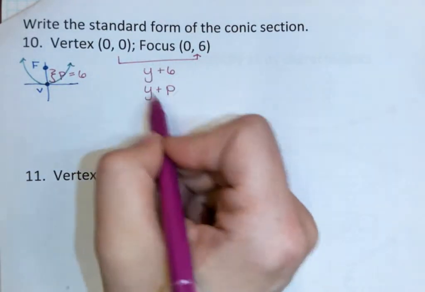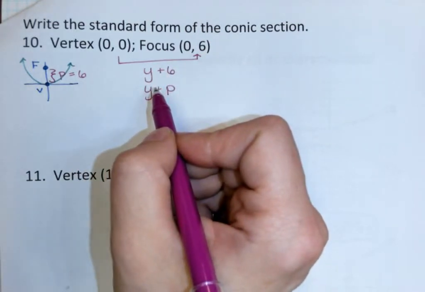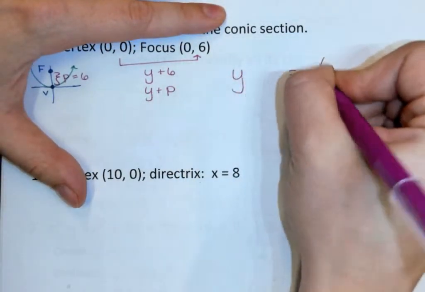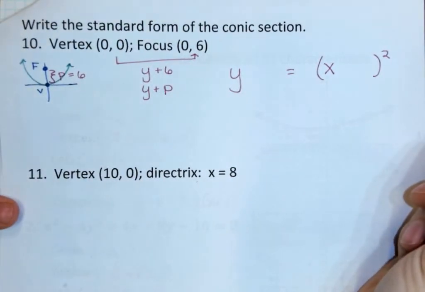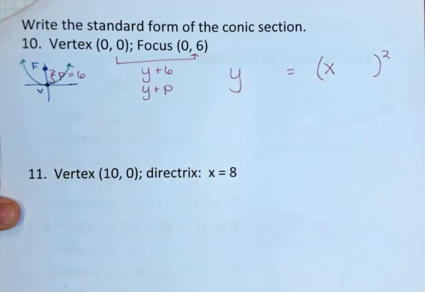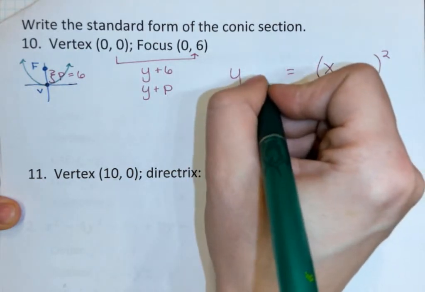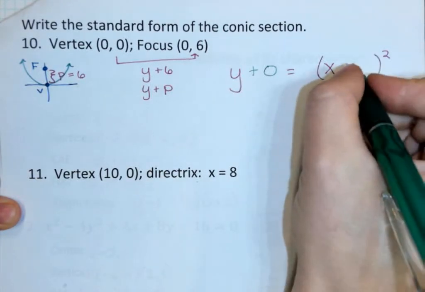And whichever one you're adding to is your not squared variable. So that means I will have y with stuff, x with stuff. So what am I going to put next to the y? 0. What about next to the x?